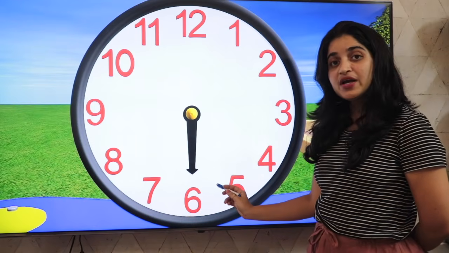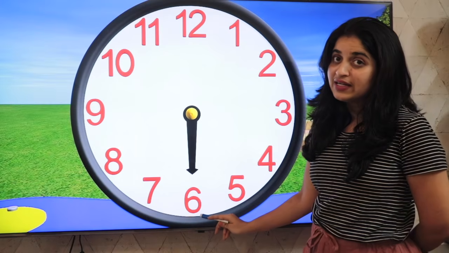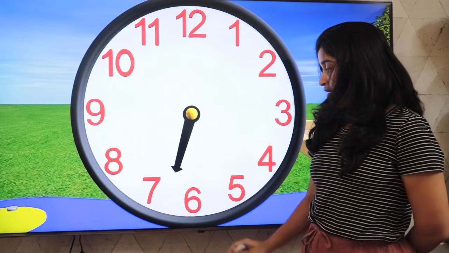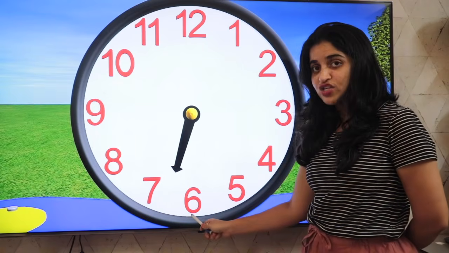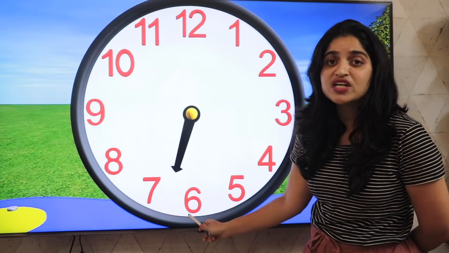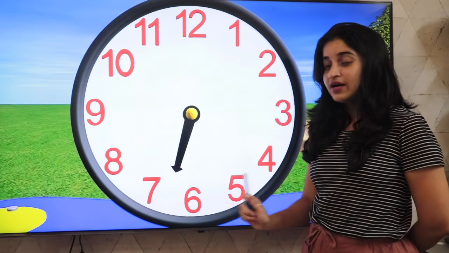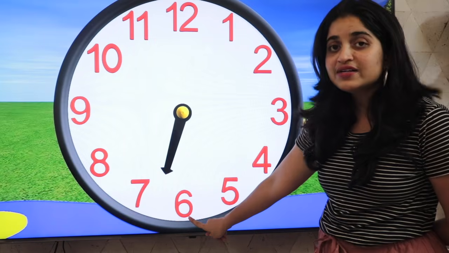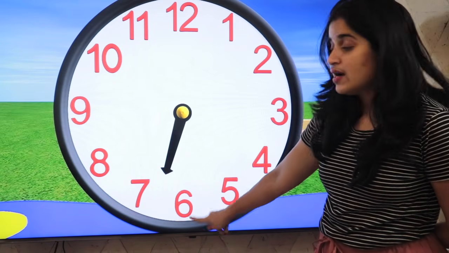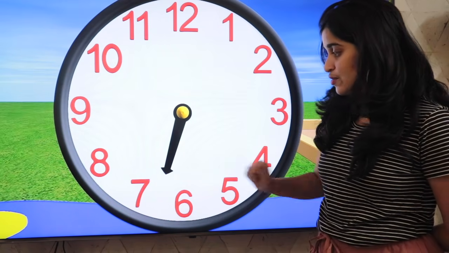Now, let's go to another example. Can you now tell me where is the hours hand pointing to? 6. That means it's 6 o'clock. Imagine if the hours hand is in between two numbers just like this. What do you think should be the time? Is that 6 o'clock? Yes, you are right. This is 6 o'clock. When the hours hand is in between the two numbers, it's always the first digit. Until the hours hand moves on to the number 7, it's 6 o'clock.